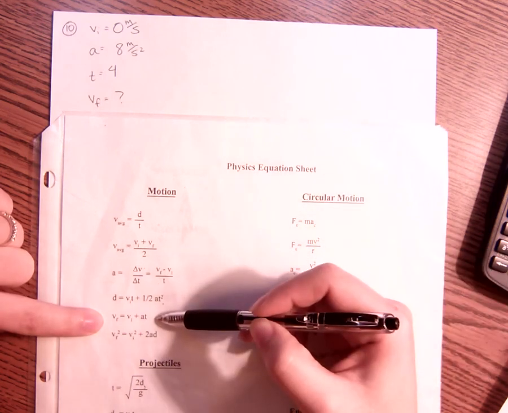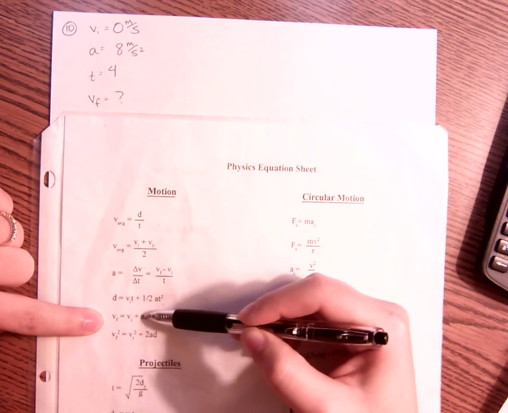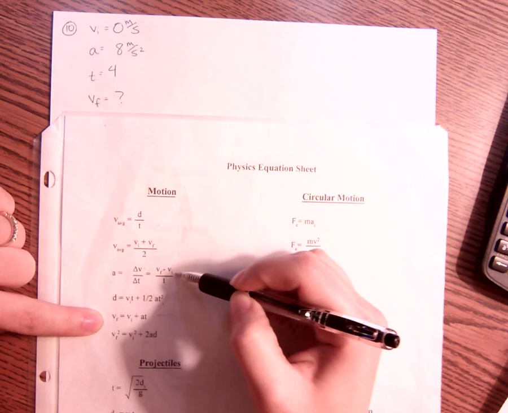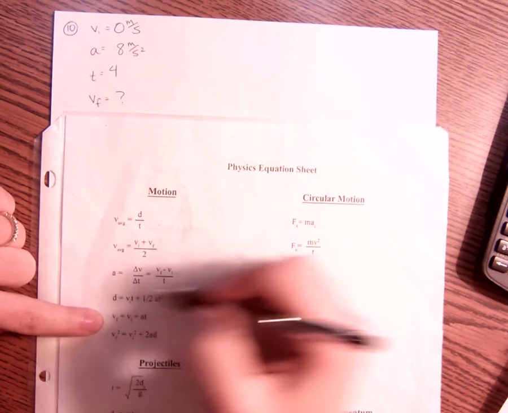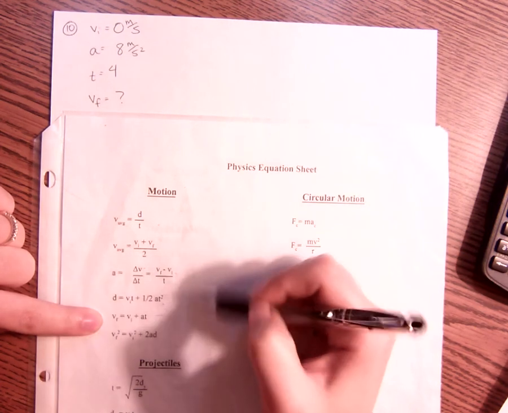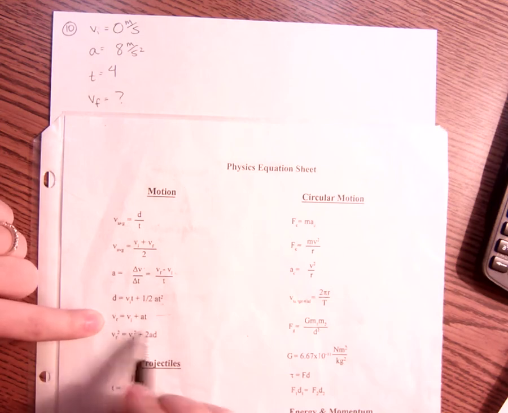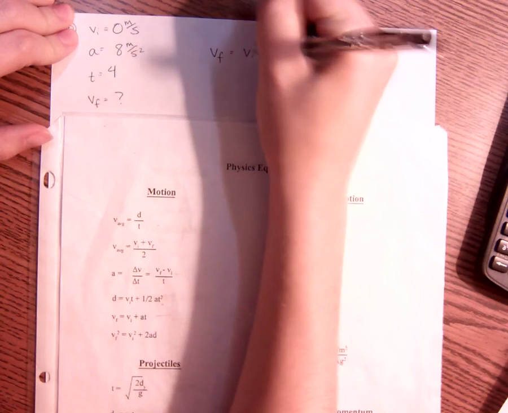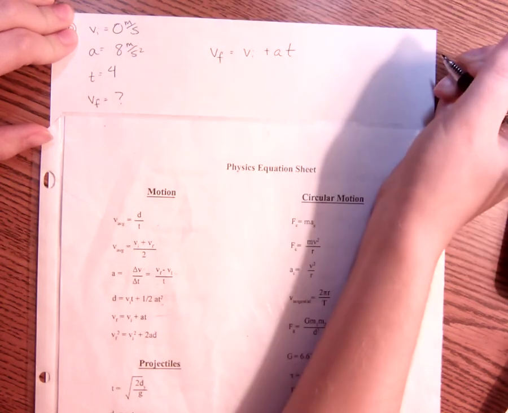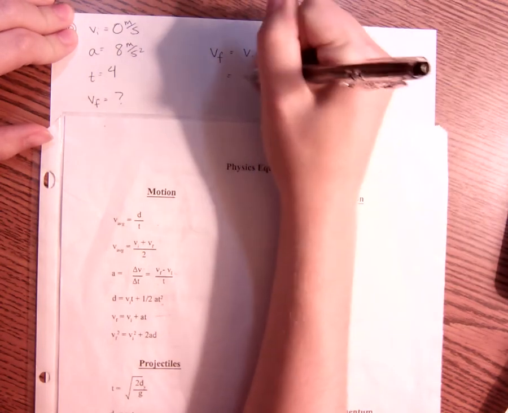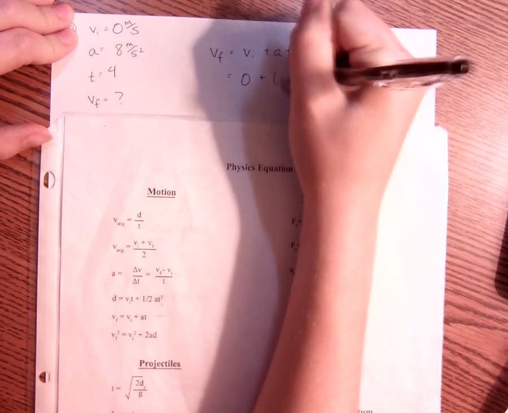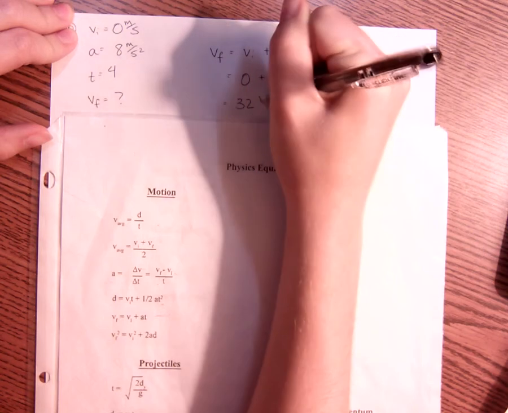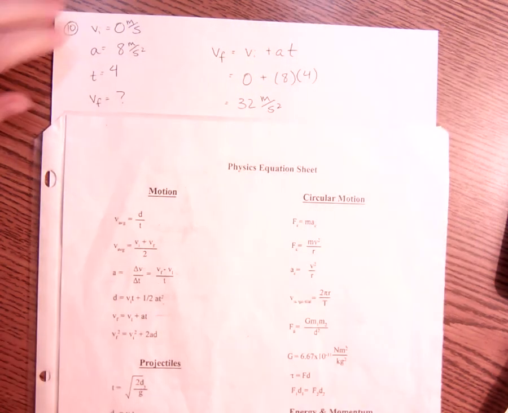Look at that. This says VF is equal to VI plus A times T. And it's really just a rearranged form of this one up here. So if you're accustomed to using this equation, go ahead and do that, but this one gives it to you straight out. So we're going to say VF is equal to VI plus A times T, which is 0 plus 8 times 4 equals 32 meters per second squared.